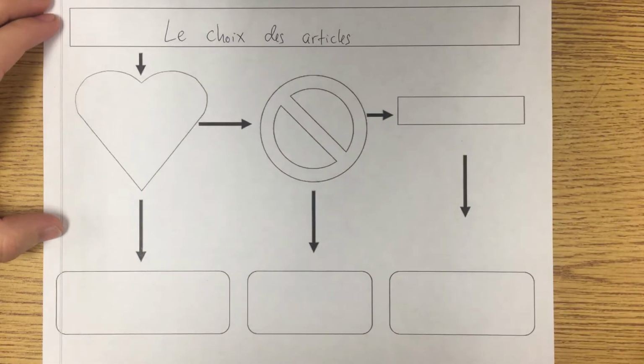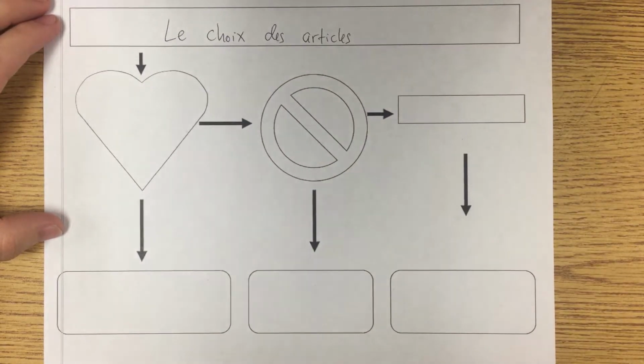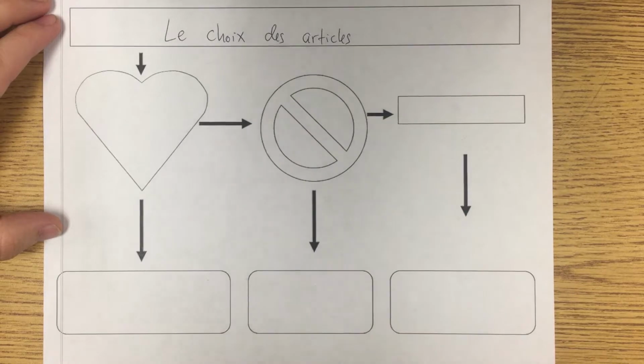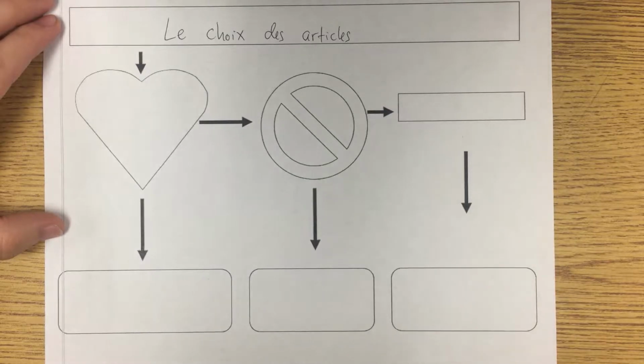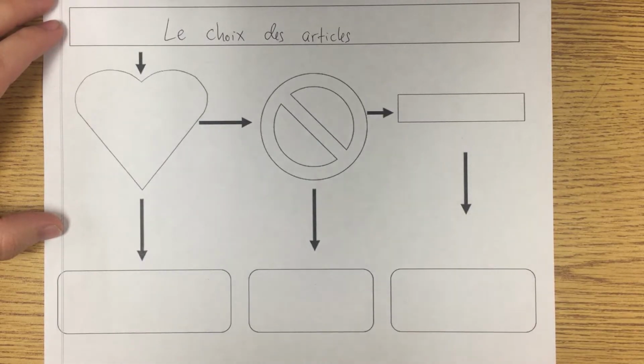So as we've been talking about in class, we've been using les articles définis, les articles indéfinis, et les articles partitifs. So if you think a little bit in English, when you're talking about a noun, you don't always have to use an article. But in French, grammatically, you must always use an article when you are referring to nouns. We're going to talk a little bit today about which article you choose to complete the sentence and use in your sentence correctly.